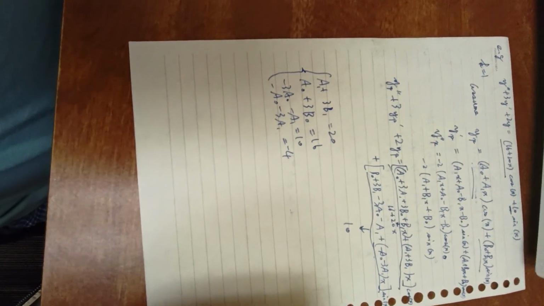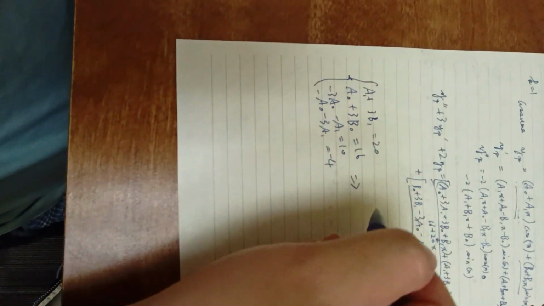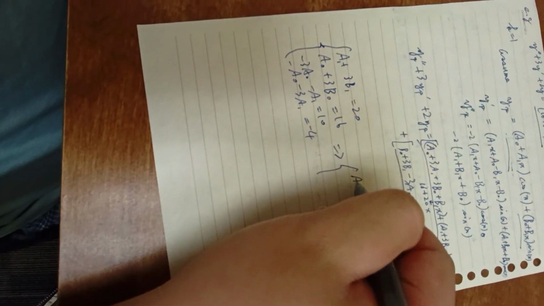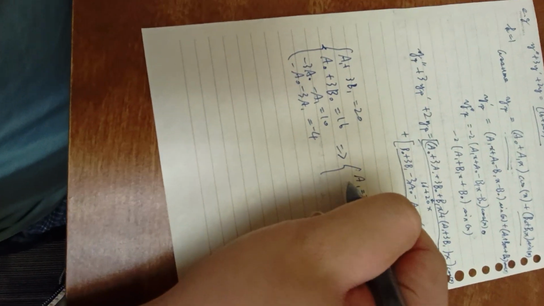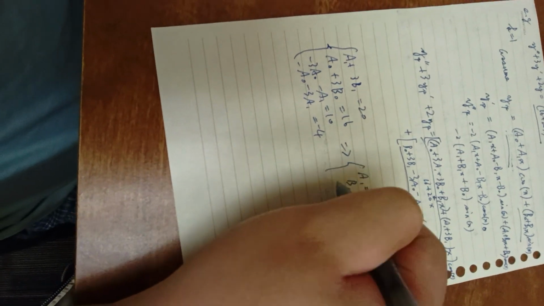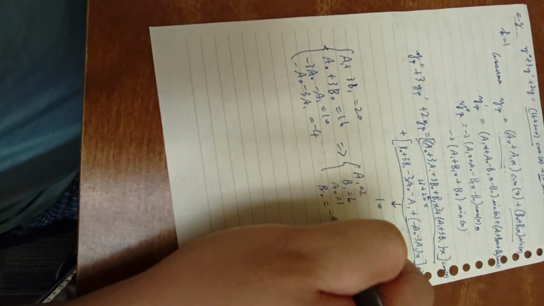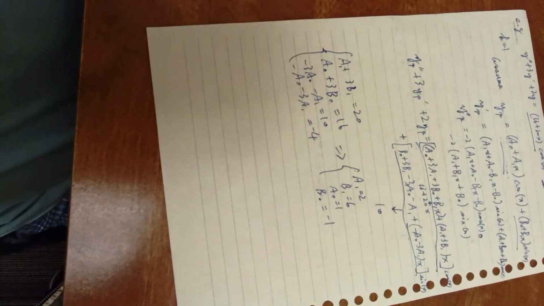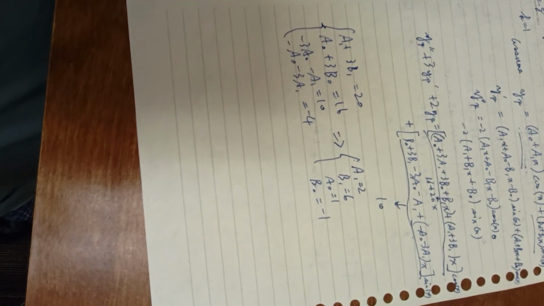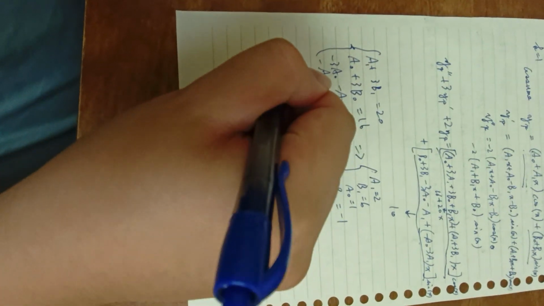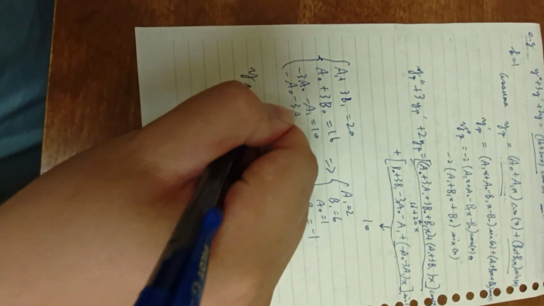Okay, so after we solve that, we can get a1 equals 2, b1 equals 6, a0 equals 1, b0 equals -1. So now we put these things back into our assumed particular solution.